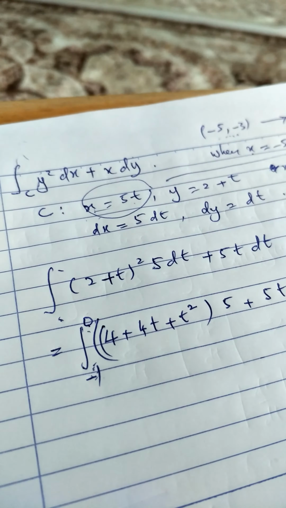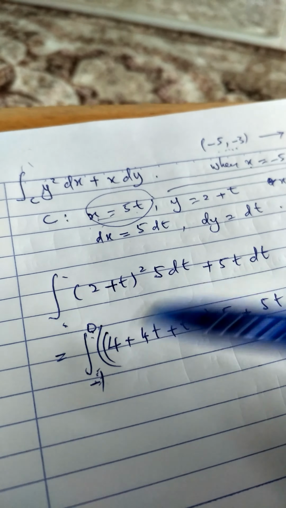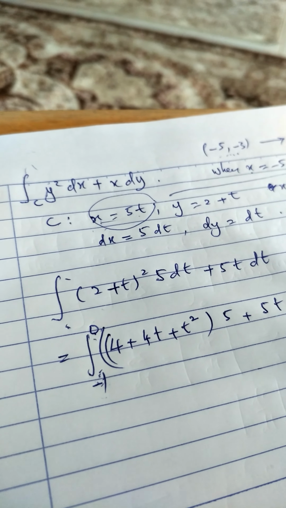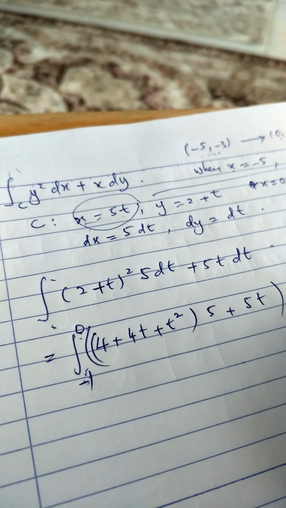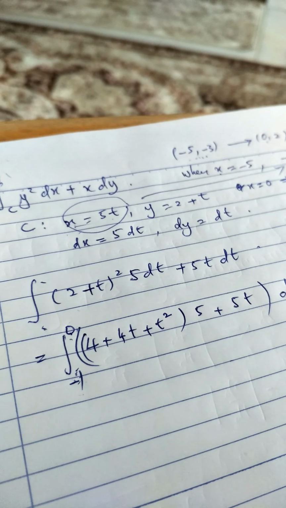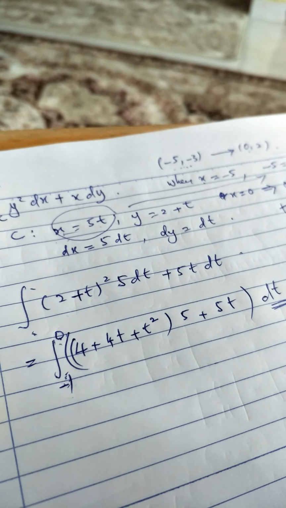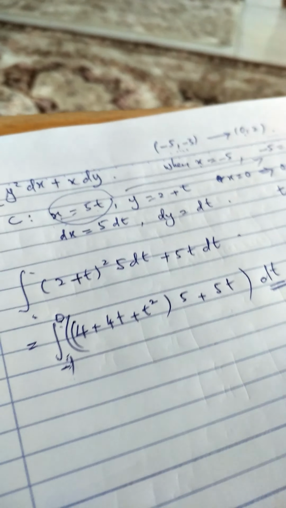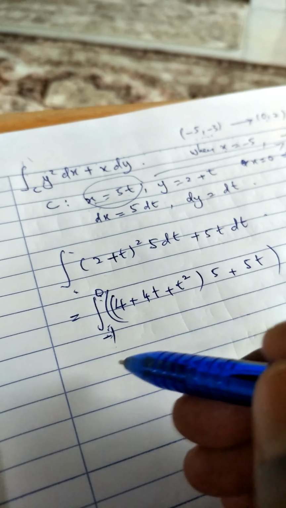Do not change it. If you put it 0 to minus 1, then you get negative. Wrong answer. You must be careful with the choice of points. It must be from minus 1 to 0. Alright, now you can evaluate this thing. Should have no problem anymore.